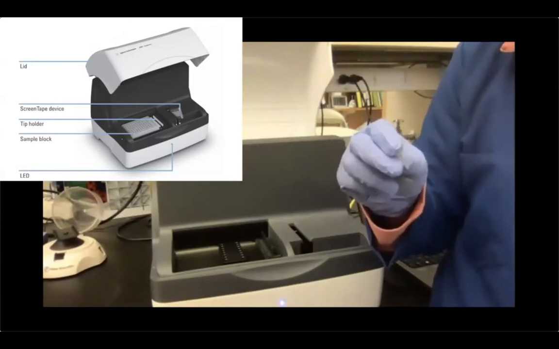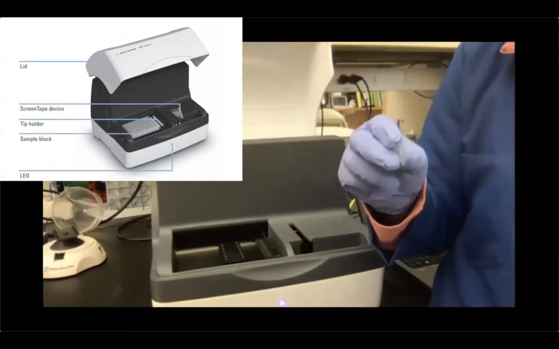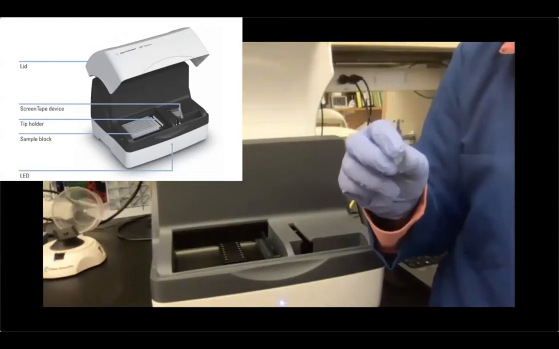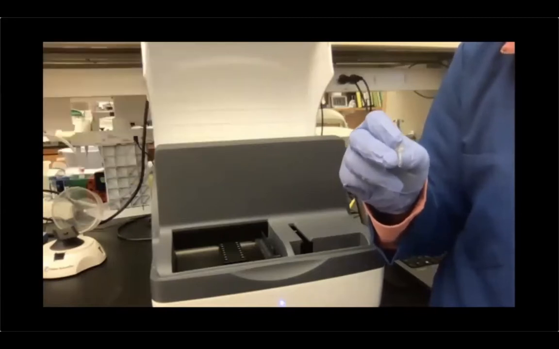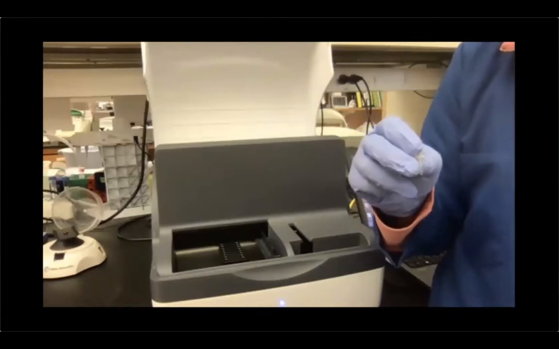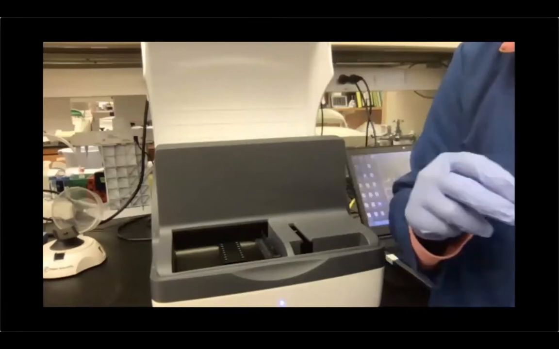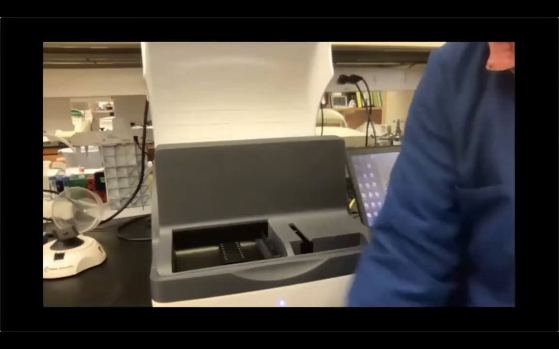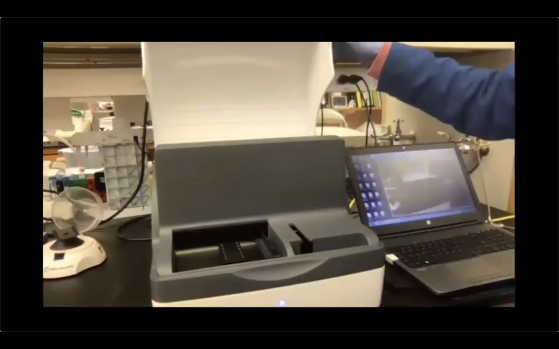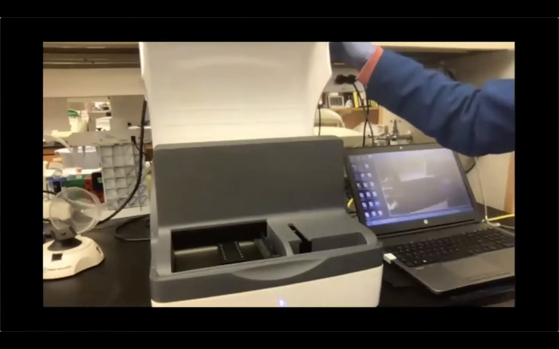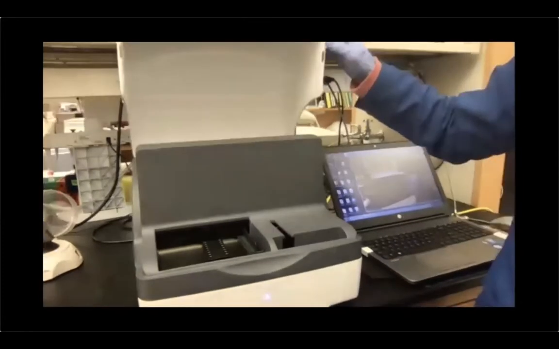Actually, the lower marker or upper marker, depending on which application you're using, is used for quantification as well, not only for running. So you just want to make sure you use exactly the buffer that is specific to that application. Okay, and with this, the TapeStation session is concluded.